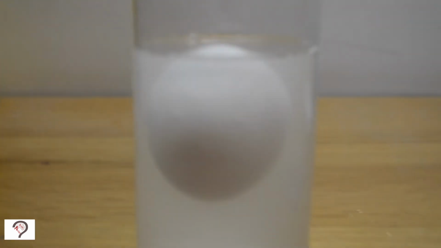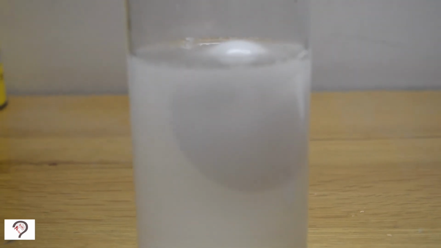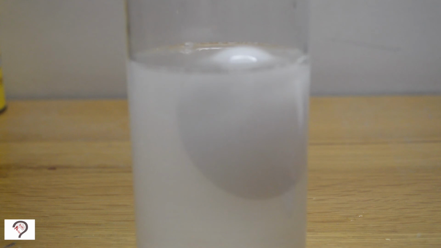You can add the egg to this water now and see if it floats. Yes, it does. This is a cool trick that you can show to your friends. You can ask them if they know how to float an egg in water.